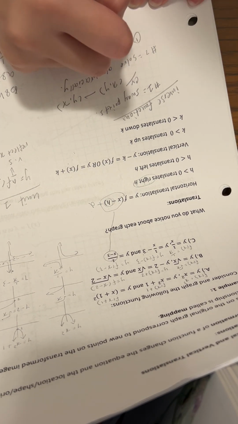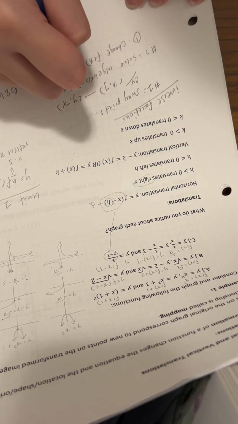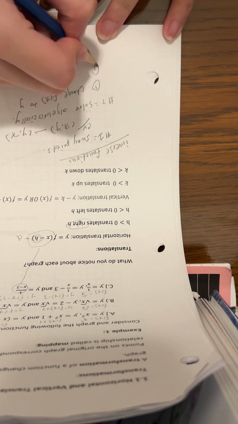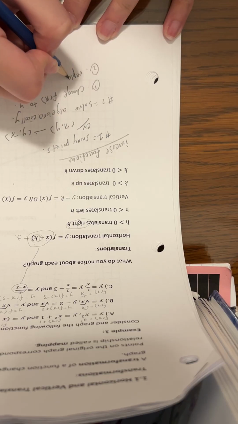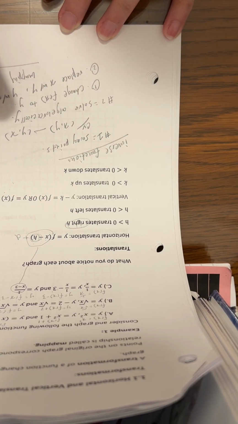First step, change f of x to y. Second step, replace x with y, and y with x.